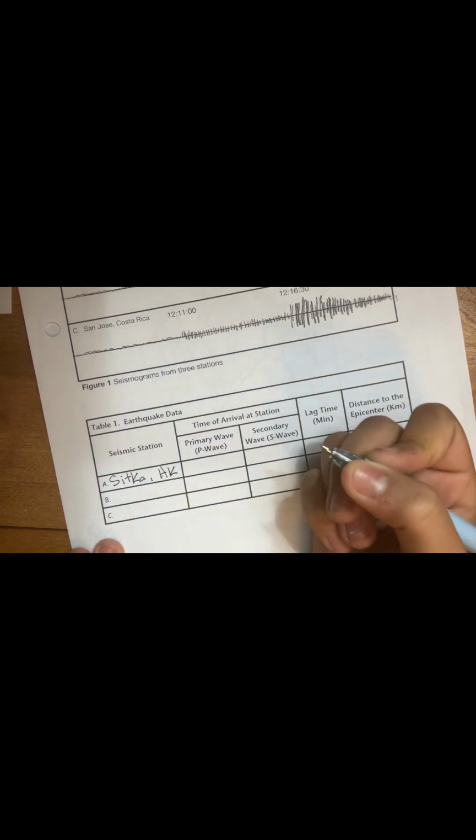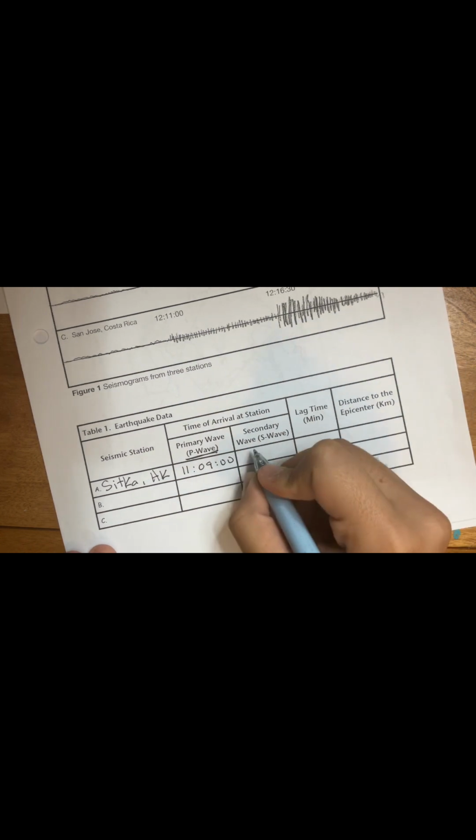Now you're going to go down to the bottom here and you're going to write that down. So the seismic station is Sitka, Alaska. And if you want, you can just abbreviate it. It makes it a lot easier. And then you're going to put the arrival time of the P wave and the arrival time of the S wave. So the P wave arrived at 11:09 with 0 seconds. But the S wave arrived at 11:14 with 30 seconds.